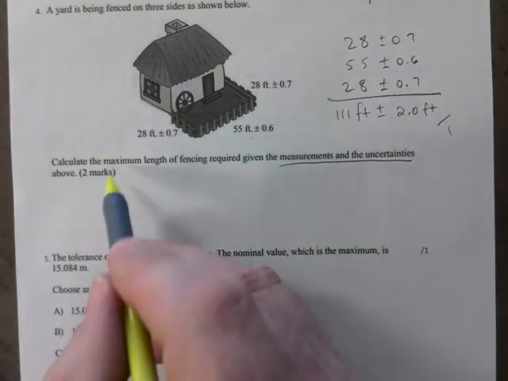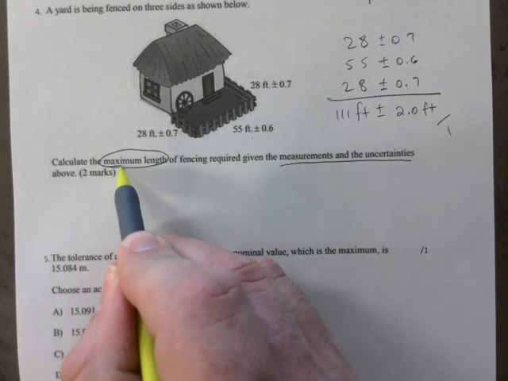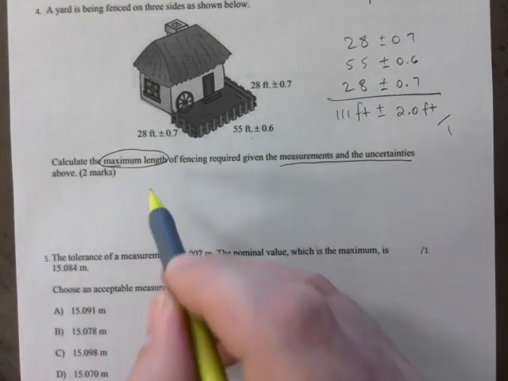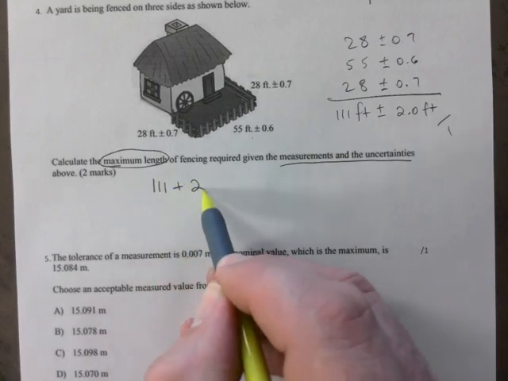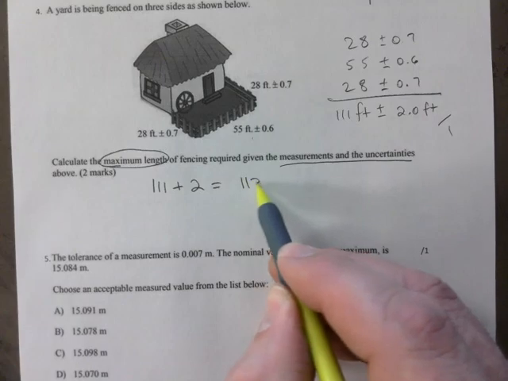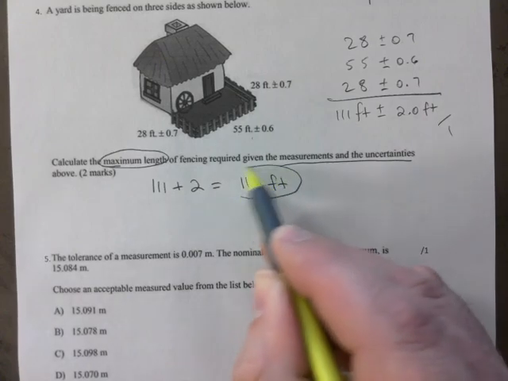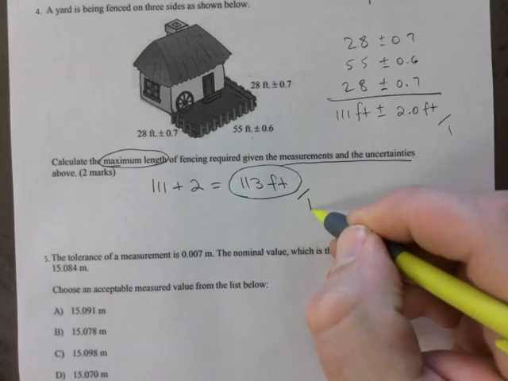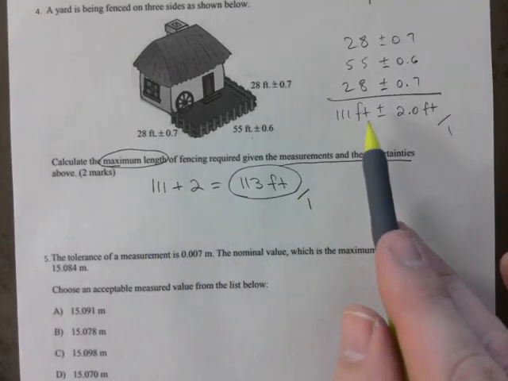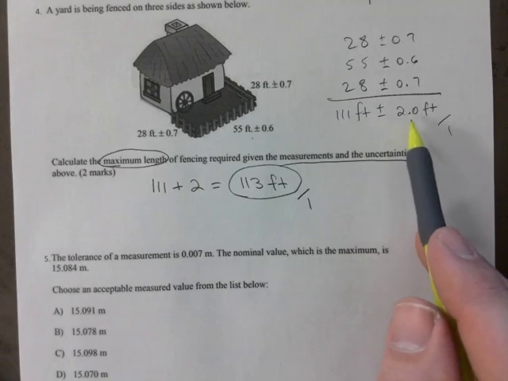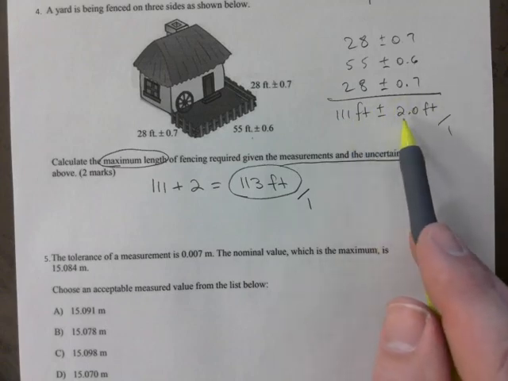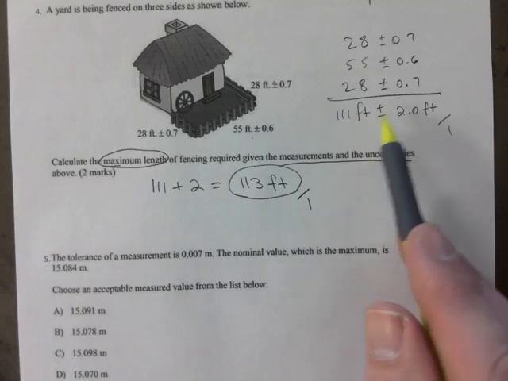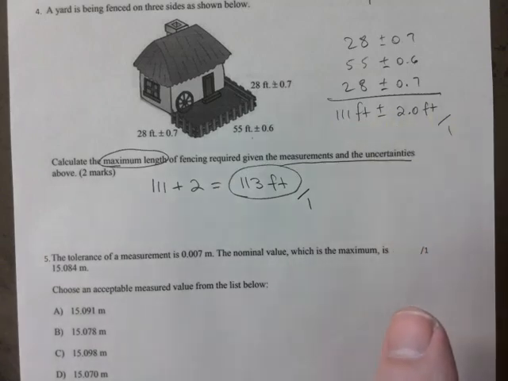But what is it asking? The maximum length. The maximum length. So we have to go 111 plus 2. And so basically, the maximum length that this could have is 113. So this is your second mark, where you actually add your 2 numbers. Because remember, if you have a measurement and its uncertainty, you could get bigger or smaller than that. Okay.